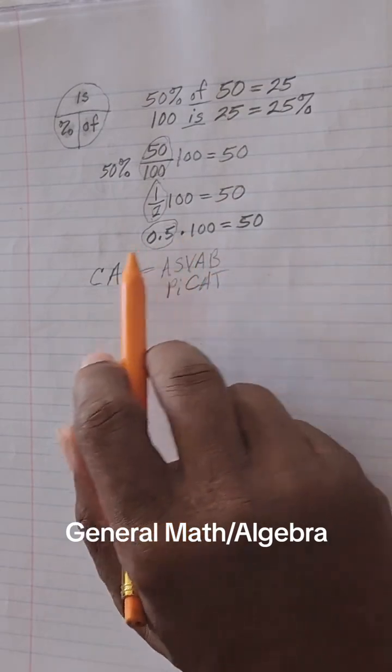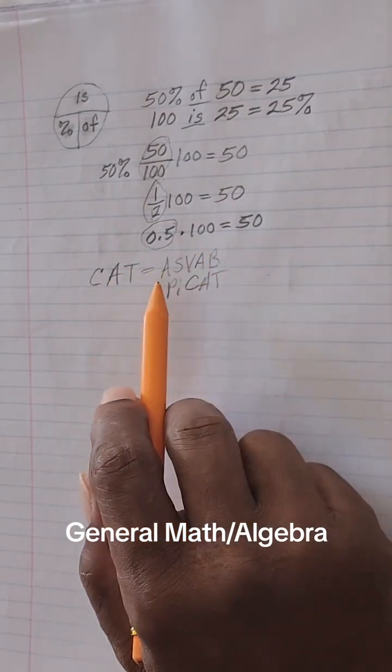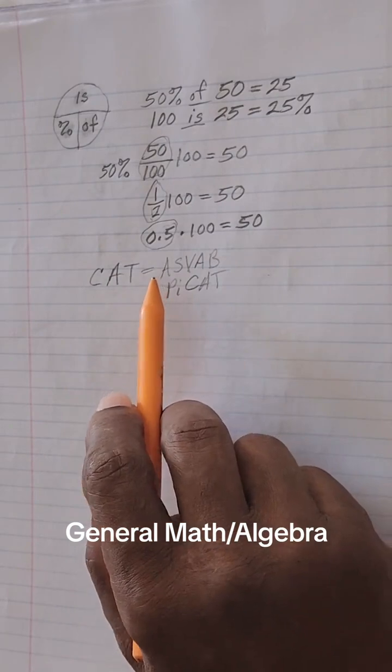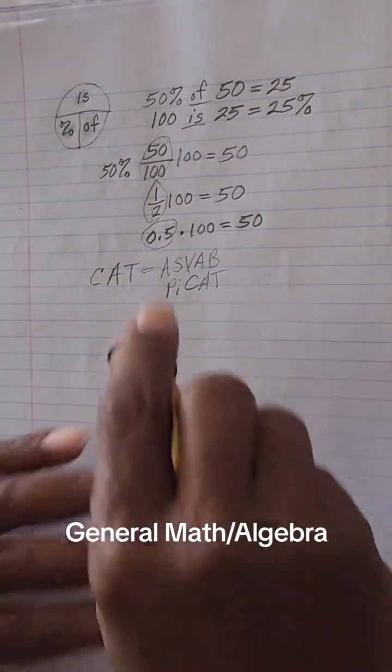I can't remember the names of all these tests, but no matter what they are, let me erase this.